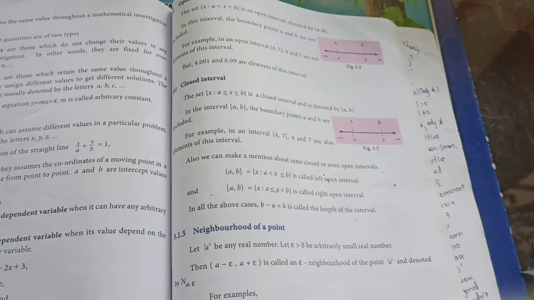Next one is arbitrary constant. Arbitrary constant means, if there is an equation y is equal to mx plus 4, here what is the arbitrary constant? m is. Arbitrary constants are those which retain the same value throughout a problem, but we may assume different values to get different solutions. In y is equal to mx plus 4, if I substitute certain values, we will get different solutions. Yes, for different values you will get different solutions.